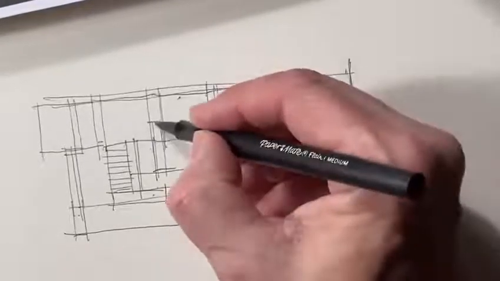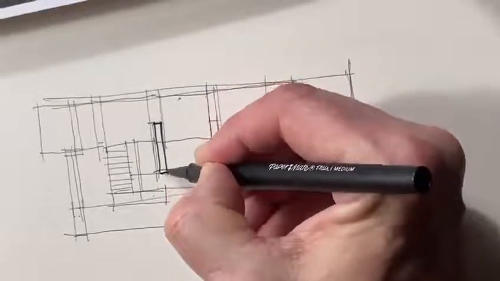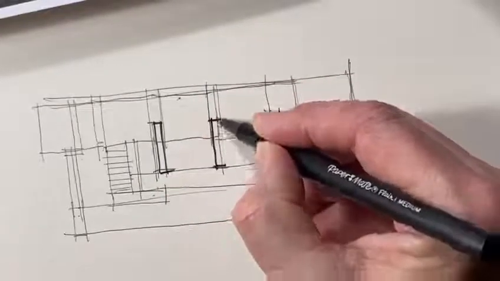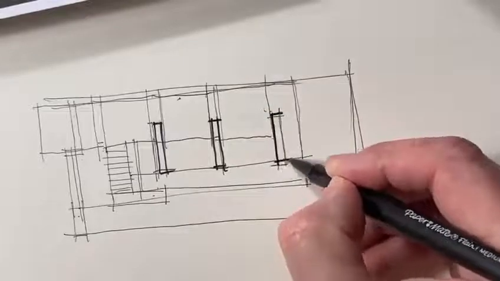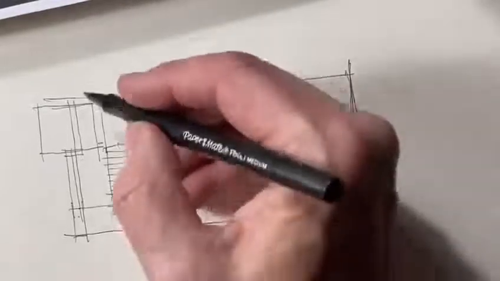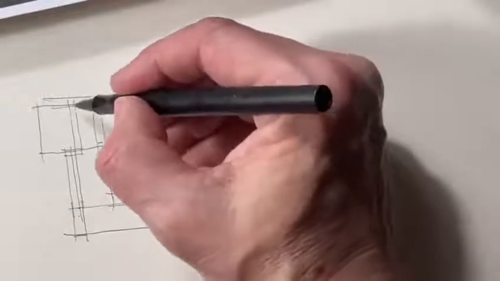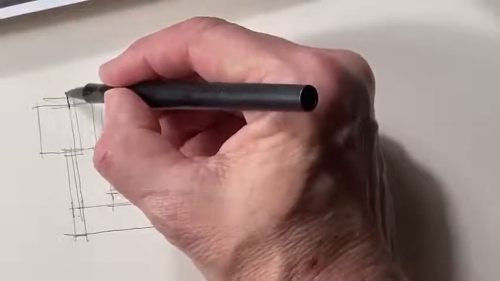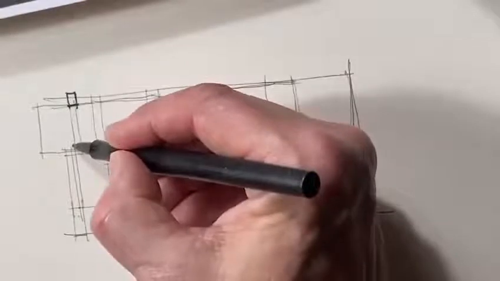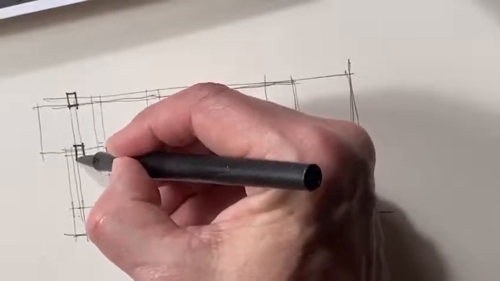At the upper level, these thin walls are solid, and what else is solid? I'm just trying to understand from the photos that I have. This is solid. This is solid.